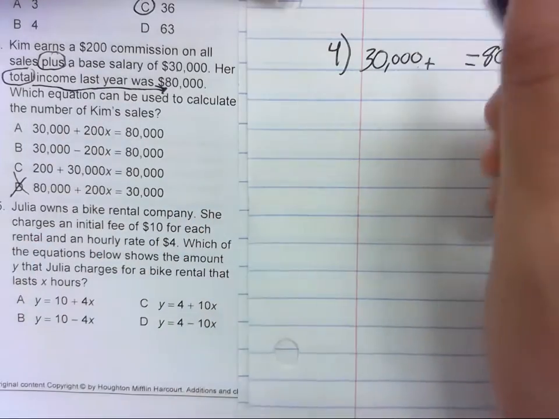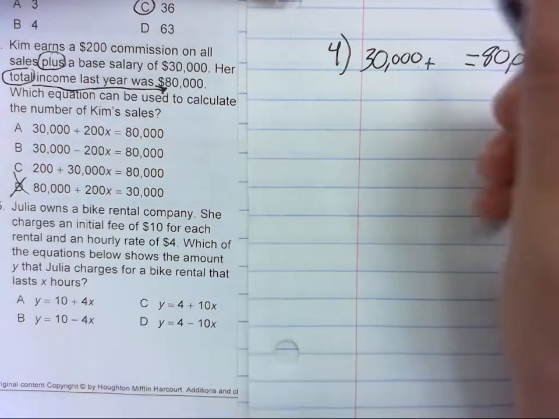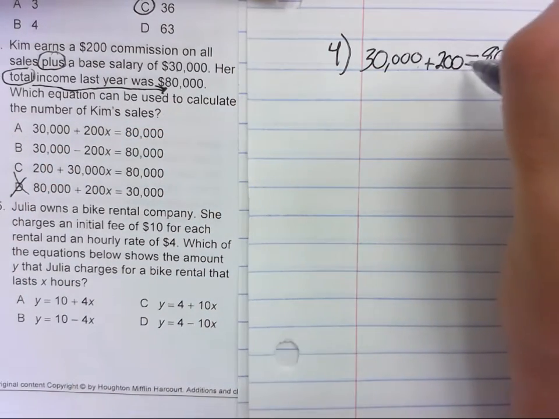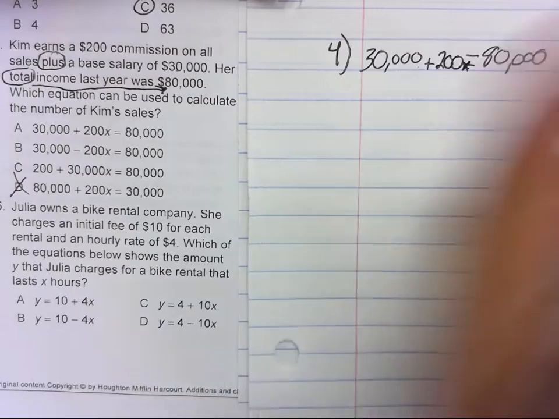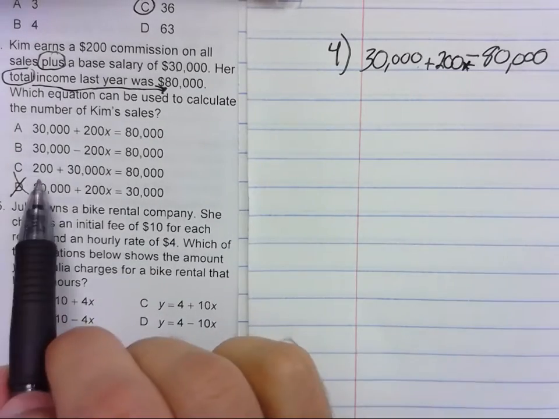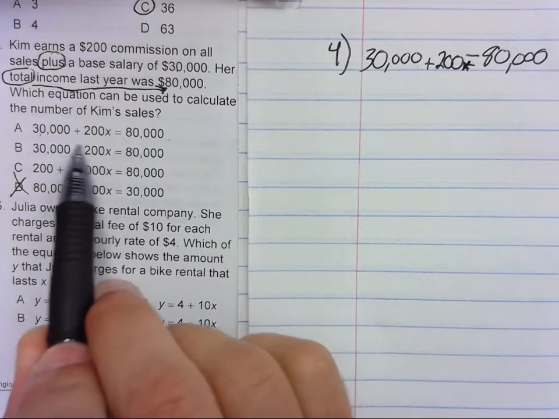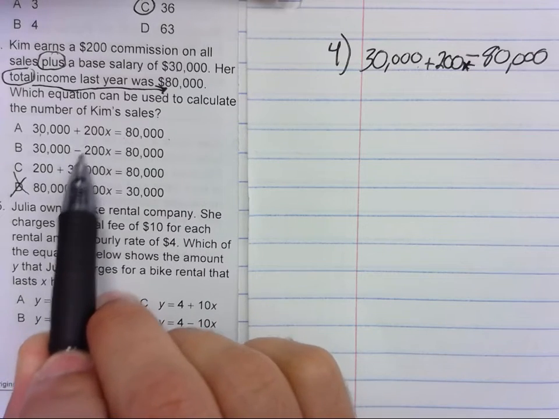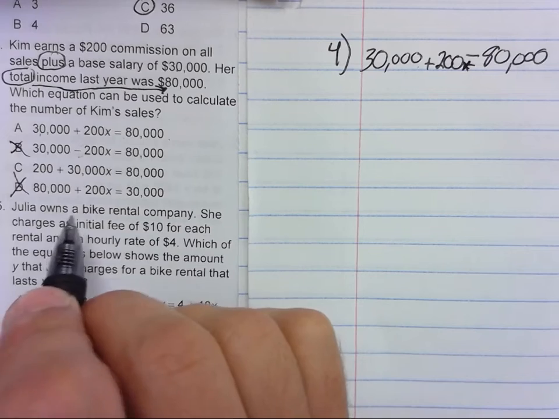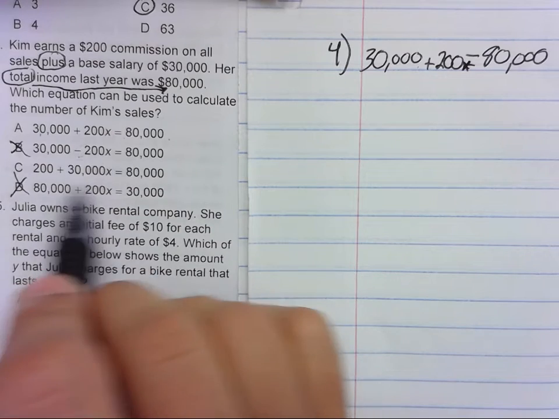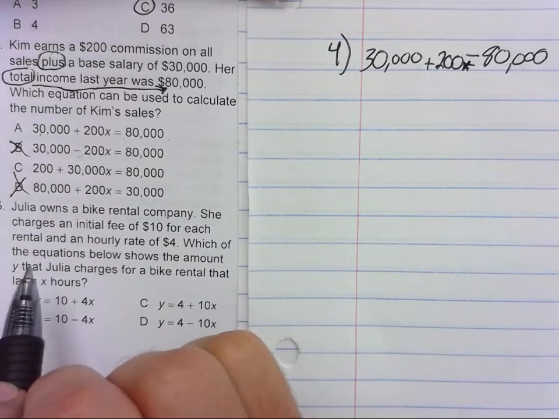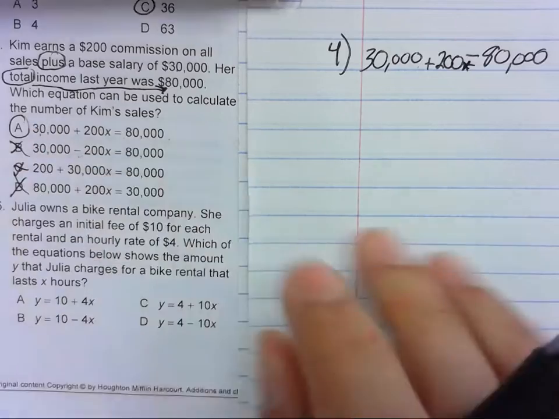But she earns $200 commission on every sale. So $200 for every sale. We do not know how many sales, so it's 200x. So 30,000 plus 200x equals 80,000. Here, we know that it can't be B because that's subtraction. C, the variable is with the constant. That doesn't work either, so it has to be A.